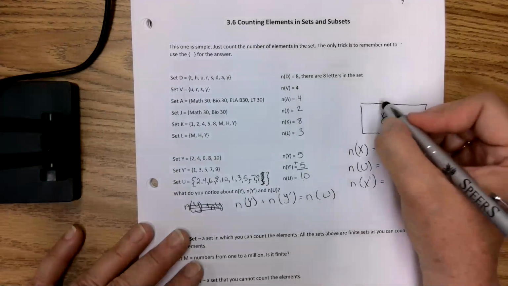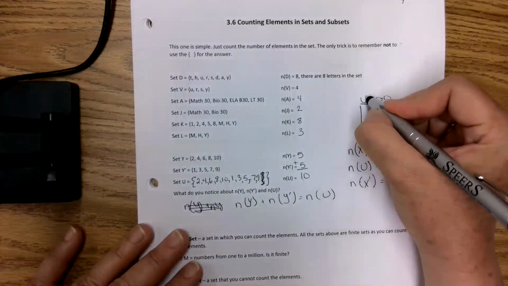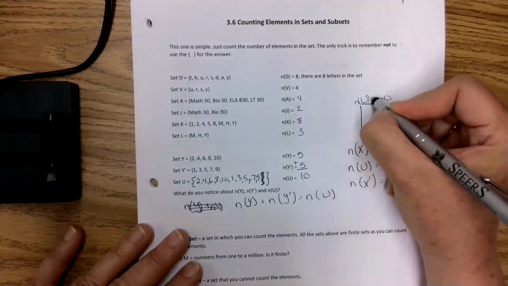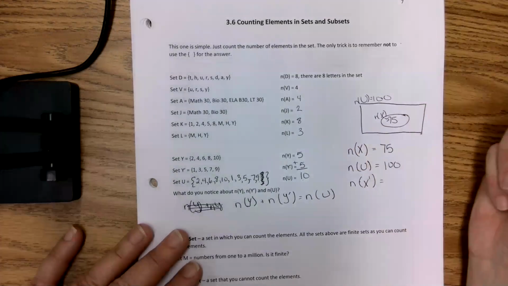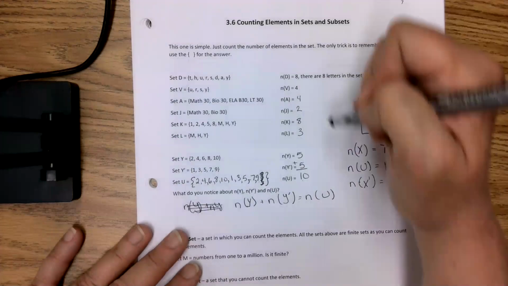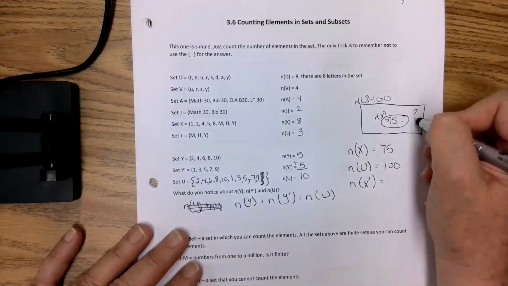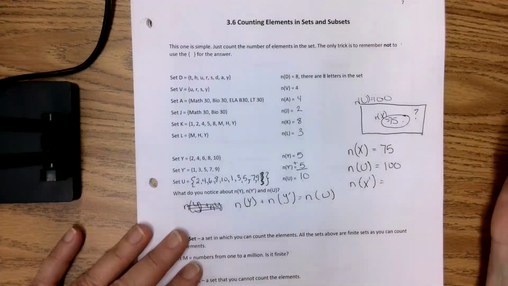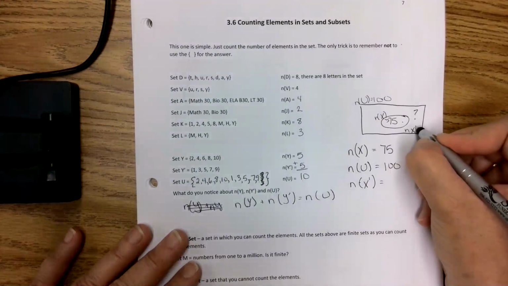My universal set says there's 100 things all together. So if there's 100 things all together, 75 of them are in this set. We're looking for how many are out there, because this would be the number in x prime.